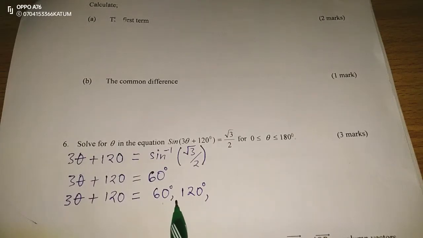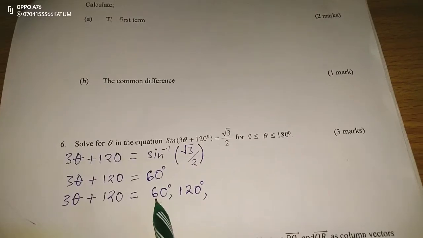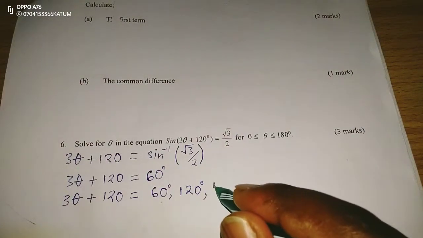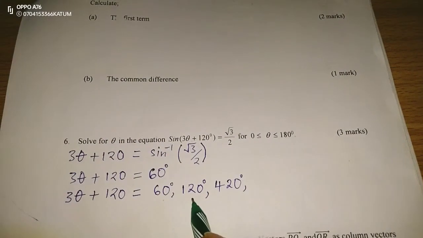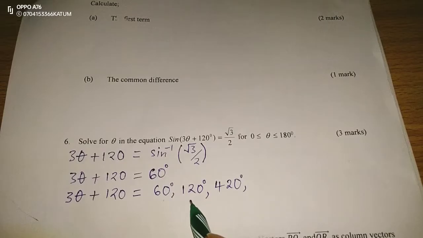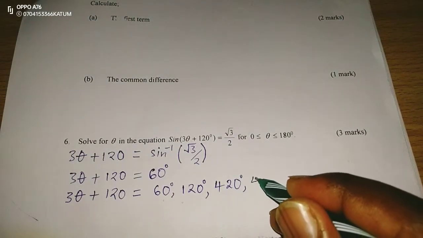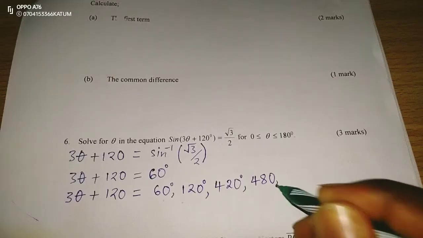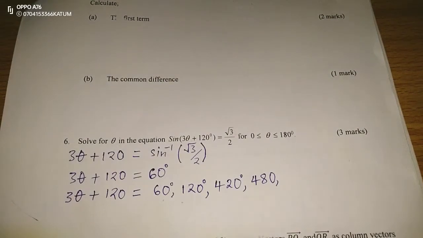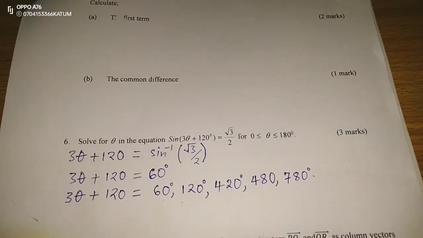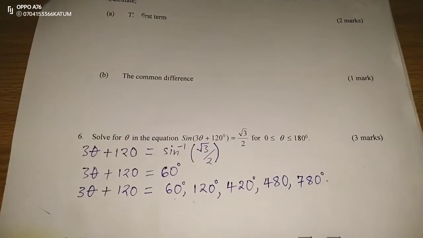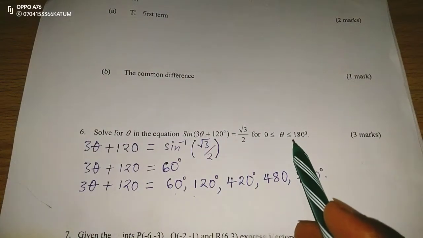So what we're going to do now is to consider another cycle, whereby 60, when we add 360 to make another cycle, becomes 420 degrees. 120 in another cycle, when we add 360, becomes 480 degrees. In another cycle, 420, when we add 360, becomes 780. We can list as many angles as possible as long as we stick to the range.